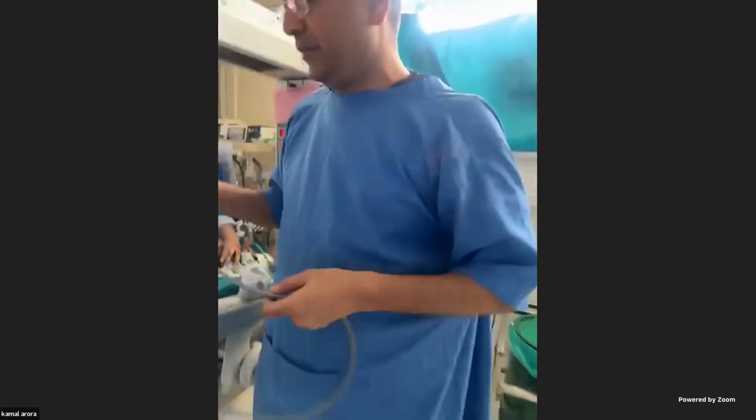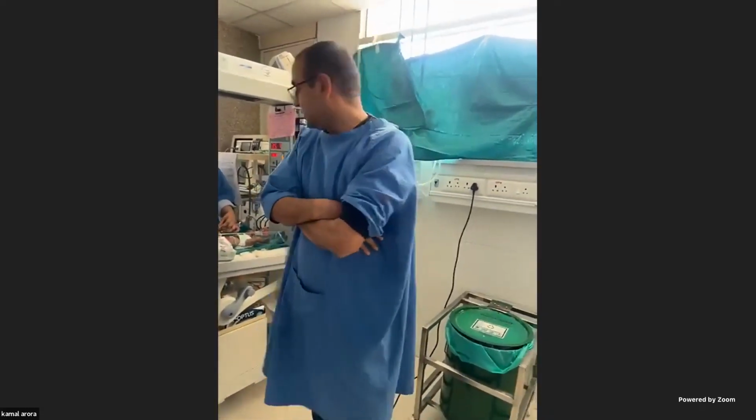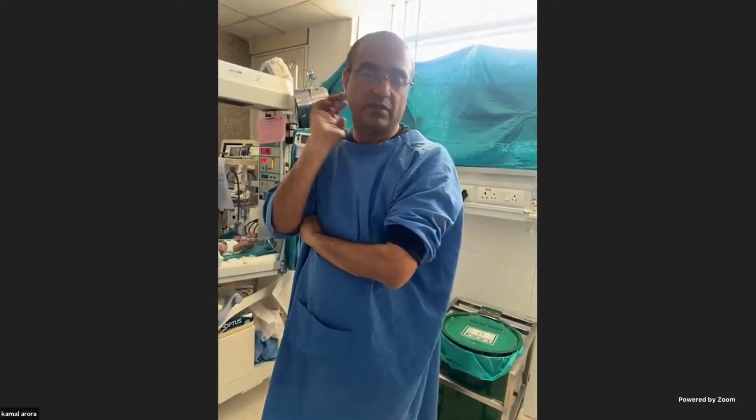So from these parameters, it feels that this baby has a mild to moderate duct, not a severe duct, because there were signs of pulmonary overperfusion, and the ductal steal was not there actually. But there was some diastolic turbulence which was happening in the pulmonary artery.